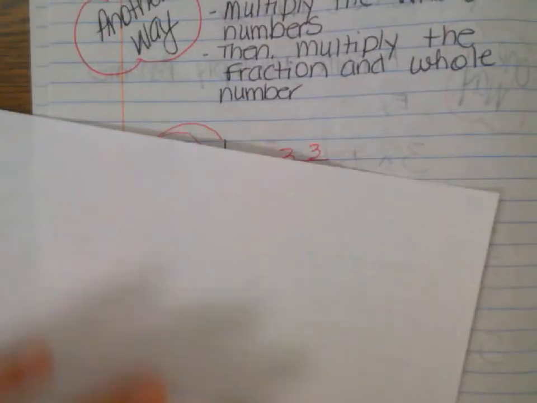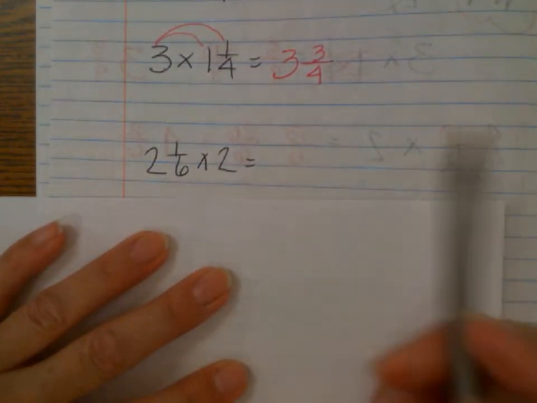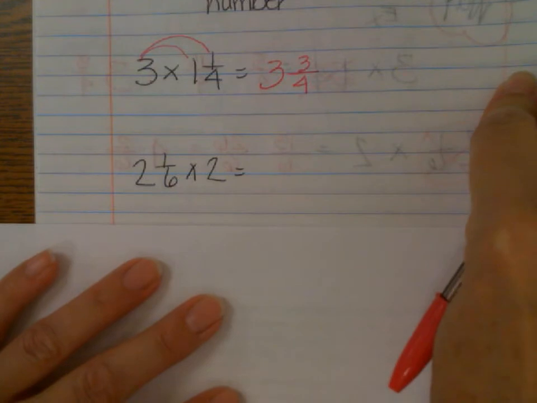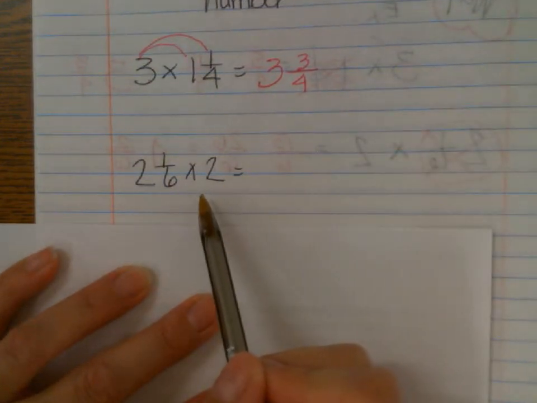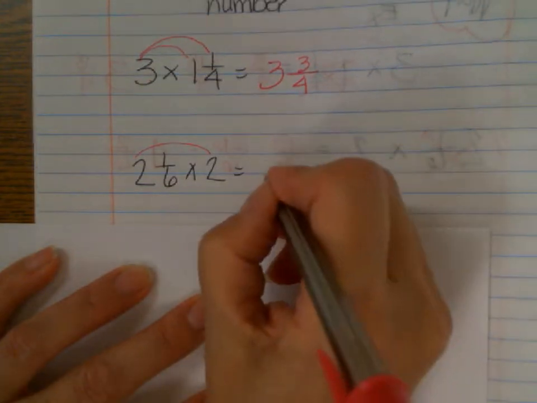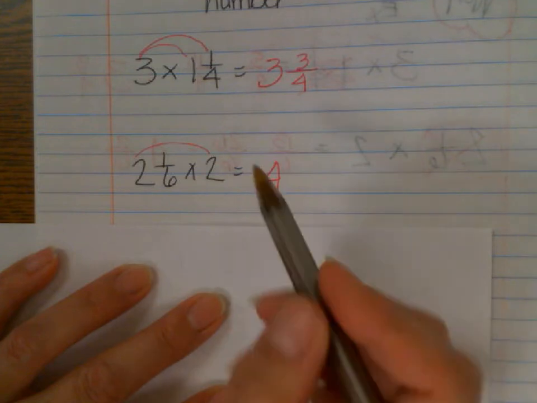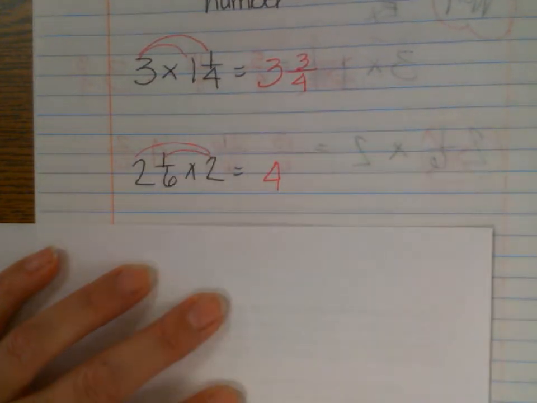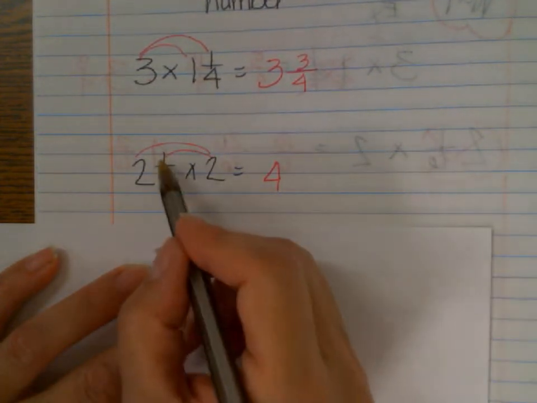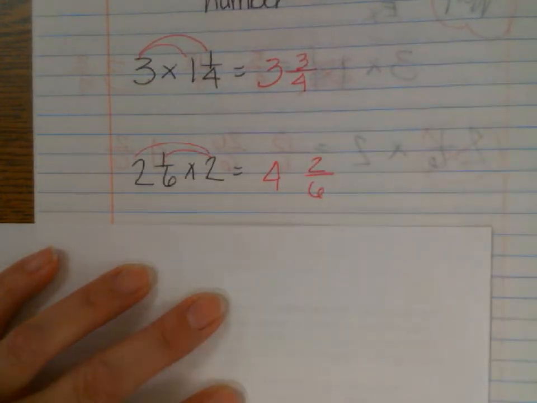Let's take a look at the next one. There's a lot less work involved here. Let's multiply the 2 whole numbers. 2 times 2 is 4. Now let's multiply the fraction and the whole number. 1 times 2 is 2, and my denominator stays the same.